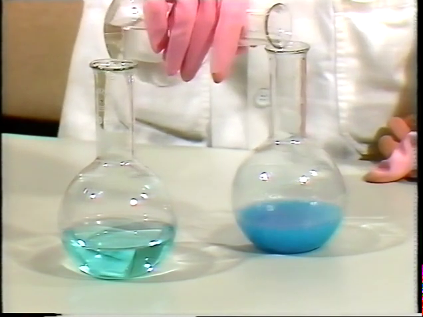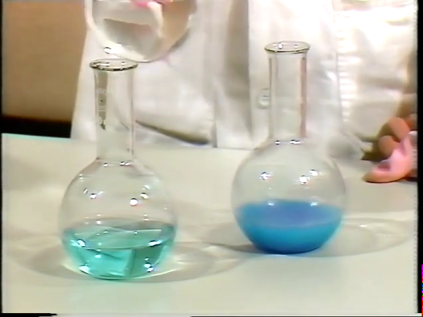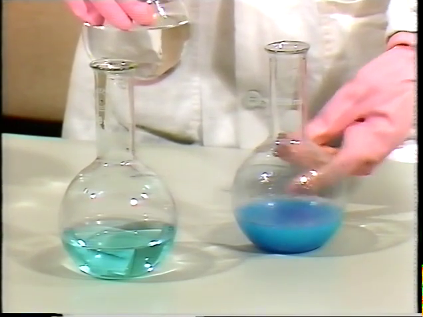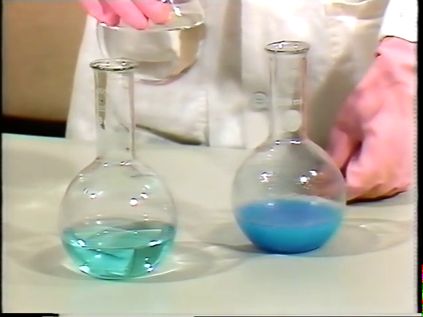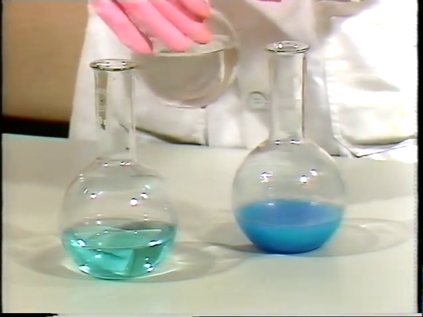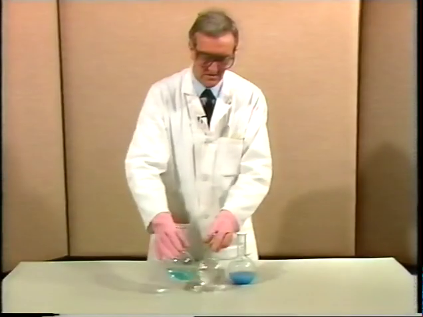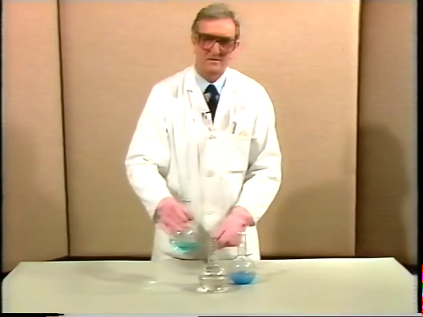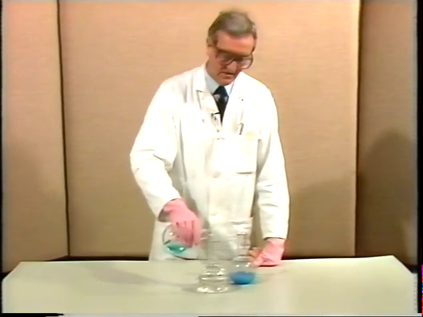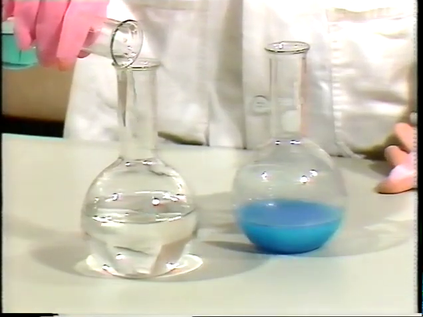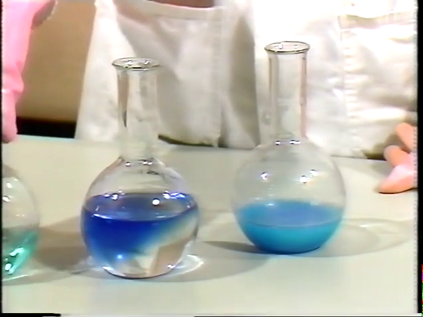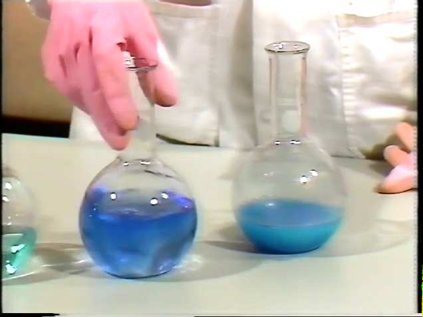There's our blue precipitate of copper 2 hydroxide, formed by the hydrolysis reaction being forced to the right-hand side by removing the H3O+ ions. But supposing we added the hexaaqua copper 2 ion to the sodium hydroxide, so that now the hydroxide ions are in vast excess. Let's see what happens. And what happens now is that we get a deep blue solution. There is no precipitate now.